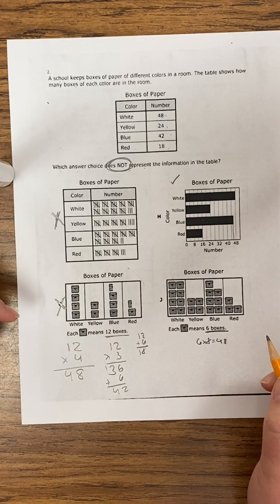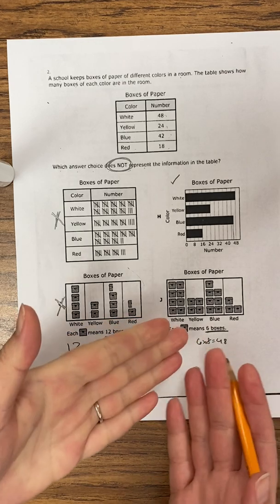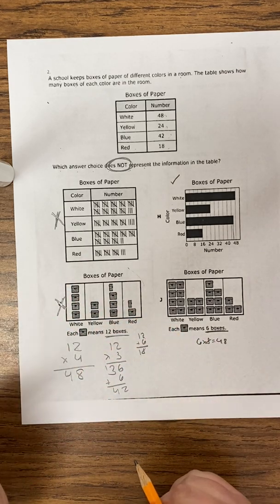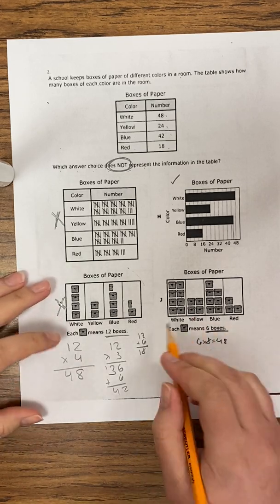This is why, boys and girls, every time on Schoology, I say, memorize your multiplication facts, because look how fast that I'm able to solve these problems, okay? So it's really important that these are memorized, okay?